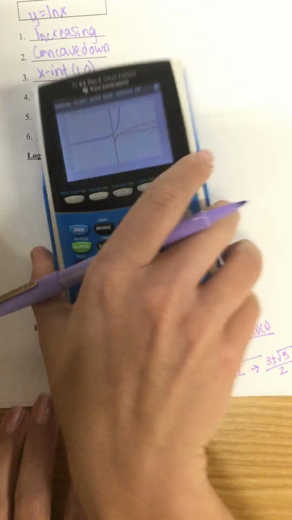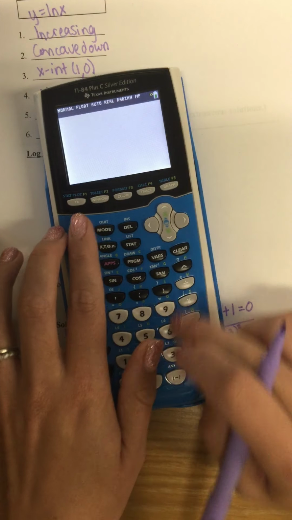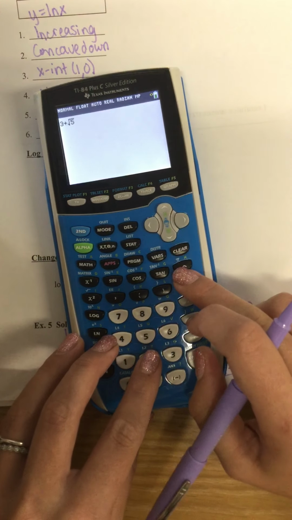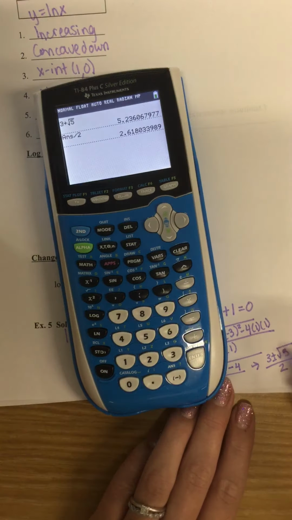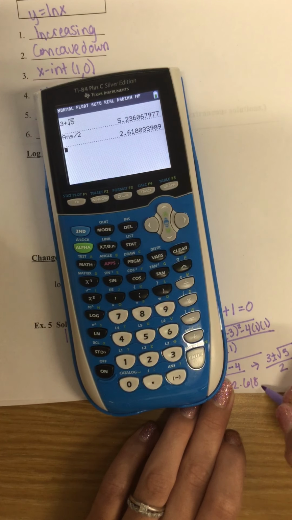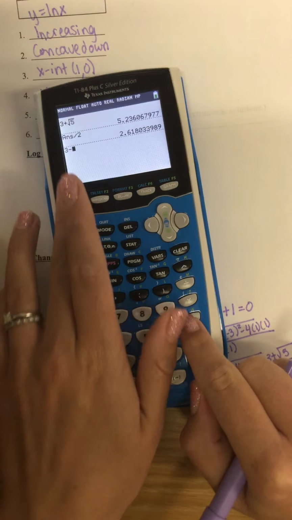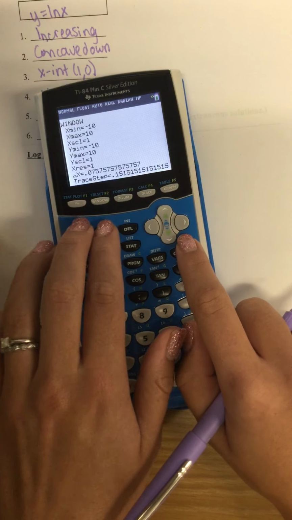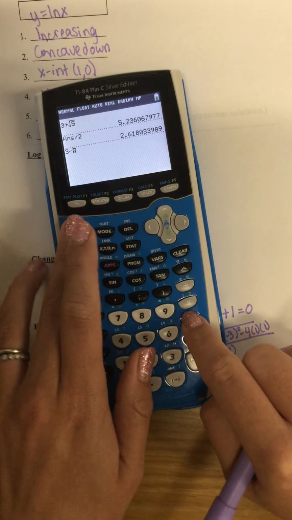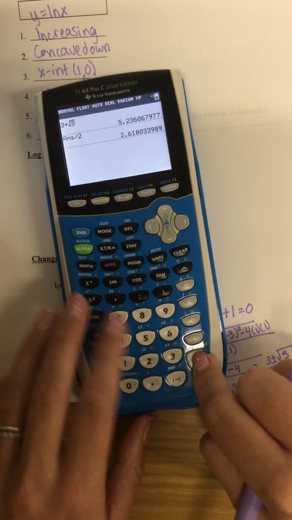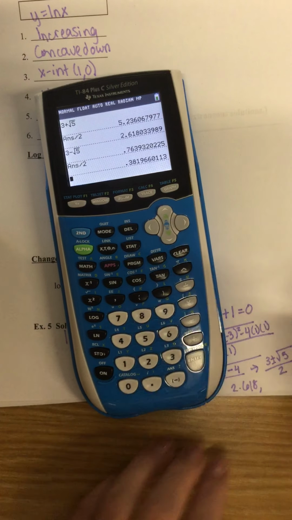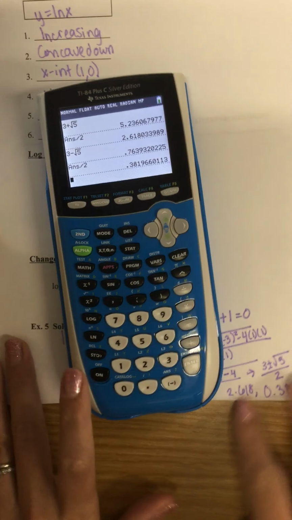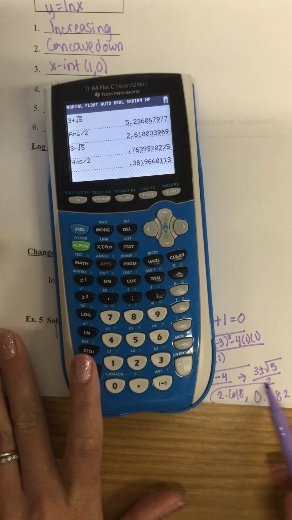And I could actually plug that in to find my actual solutions. So 3 plus the square root of 5, divided by 2. I would get 2.618 as one of them. Then I would do 3 minus the square root of 5, divided by 2, and we get 0.382. And those would be our solutions.